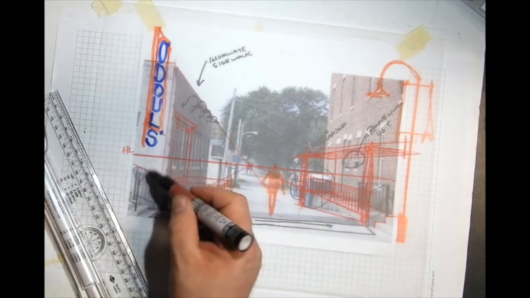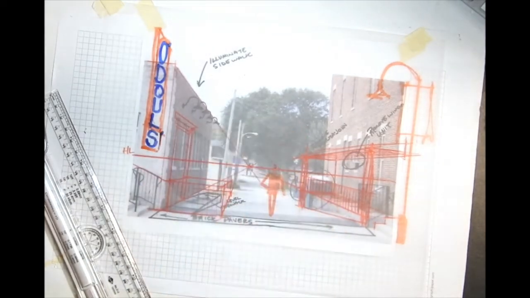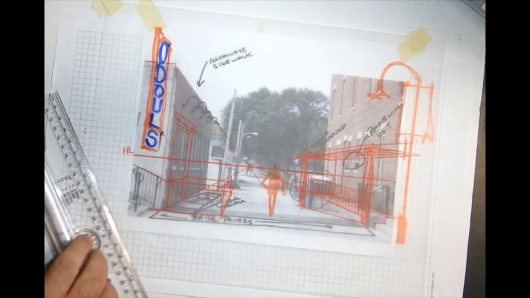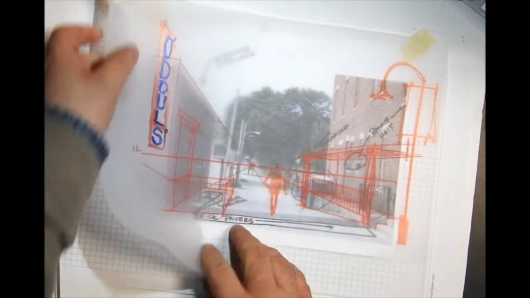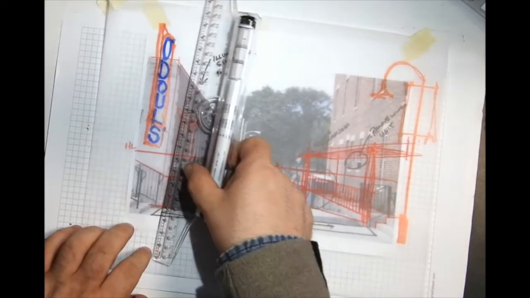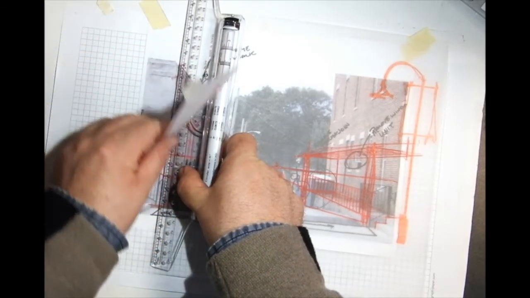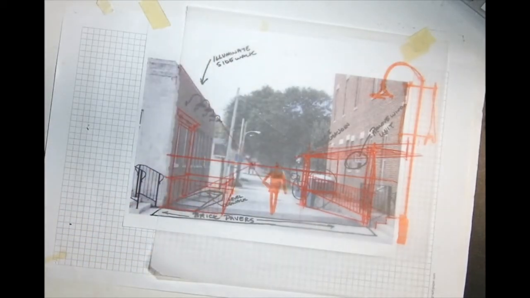Slight problem. What's the problem here? The height is wrong. So we're now hitting our head on the sign. So we have to make an adjustment there. And here I'm performing surgery now. Remove the offending sign plate.